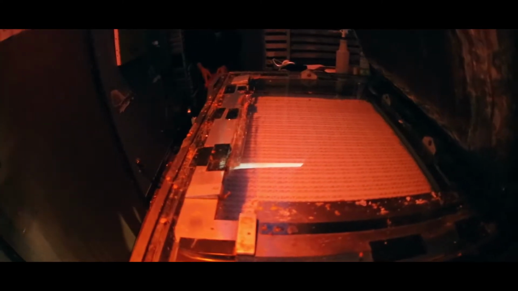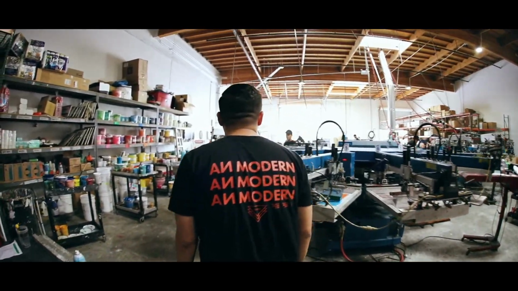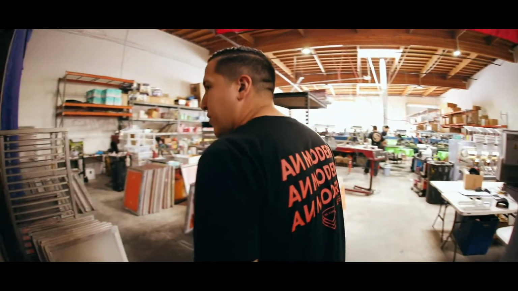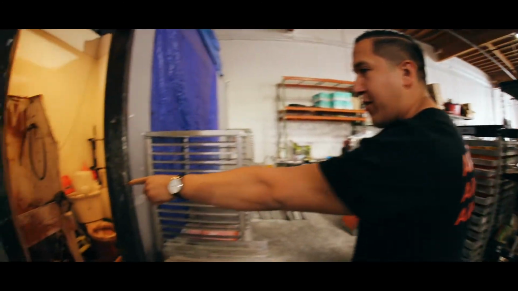There'll be a guy there who already has a set amount of screens ready. He'll take your film, put it on the light table, put a screen on top of it, and the light table will burn the image onto the screen. Once the image is burned onto the screen, you take it out of the darkroom, or sometimes the washroom's in the darkroom. Ours happens to be outside.